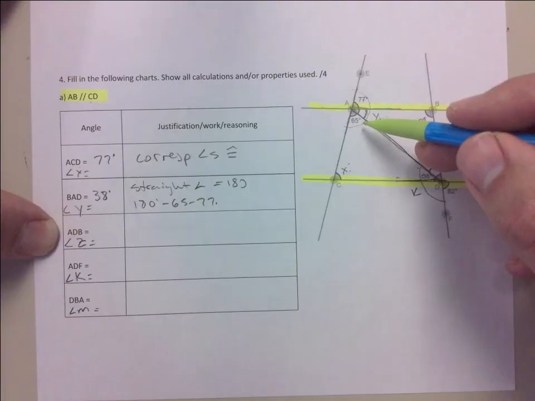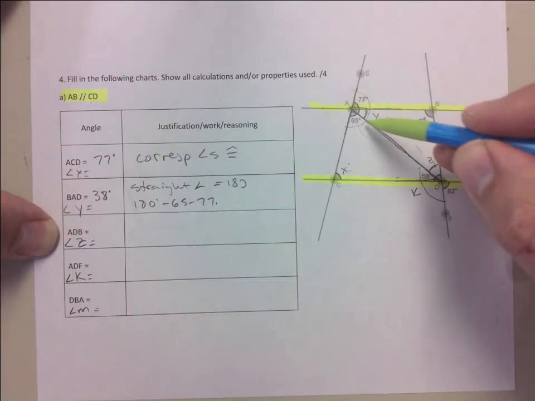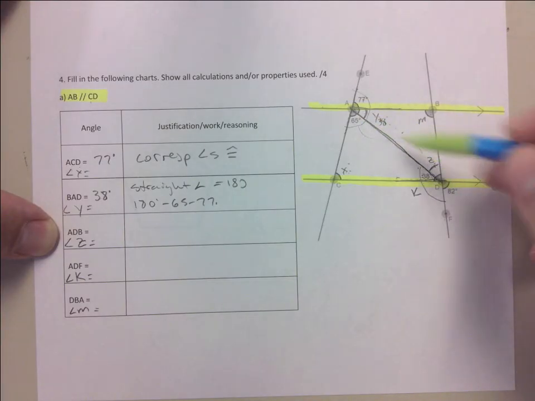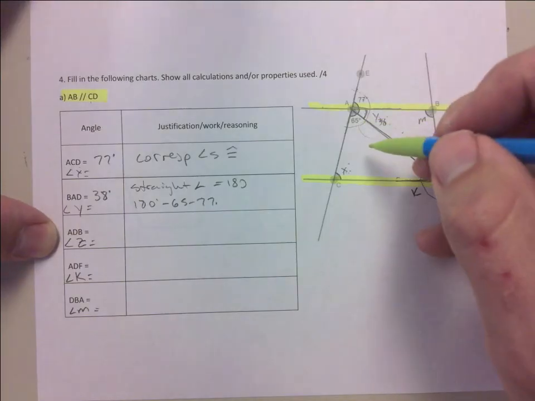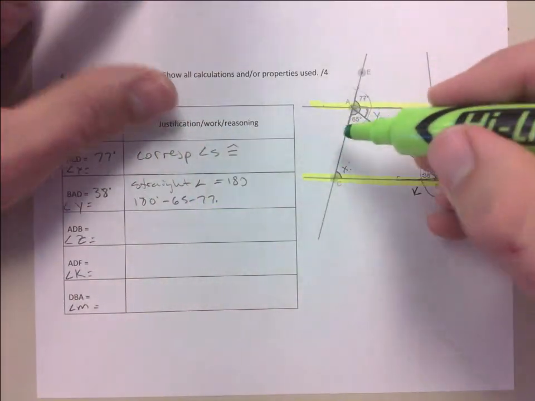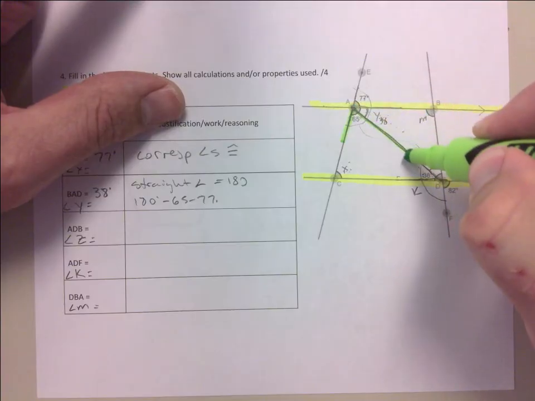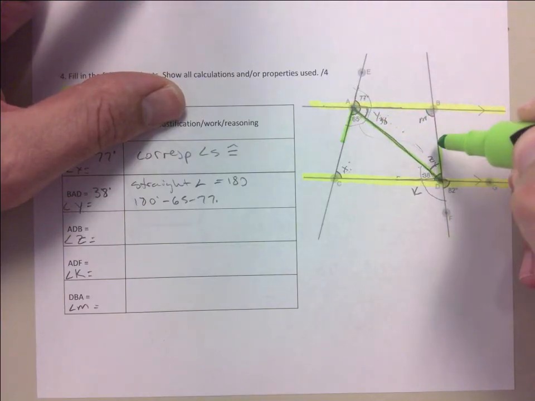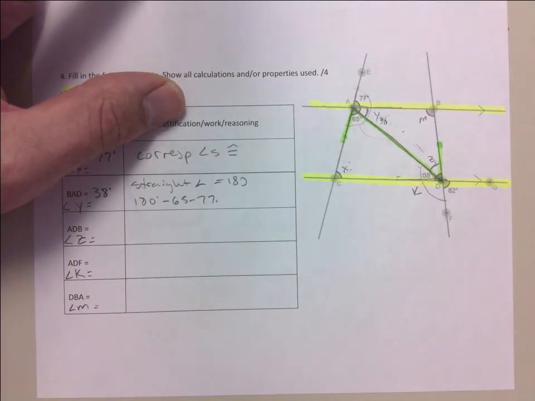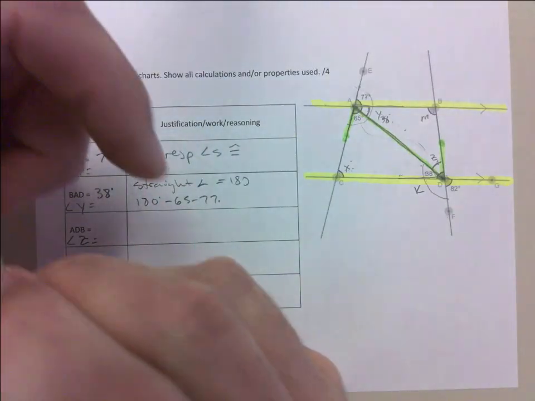Can you use alternate interior here? They are alternate interior, but you cannot say they're the same because watch. You're ready? Travel along this side, travel across, and then travel up. Are these two lines parallel? So you cannot say that they're the same, unfortunately.